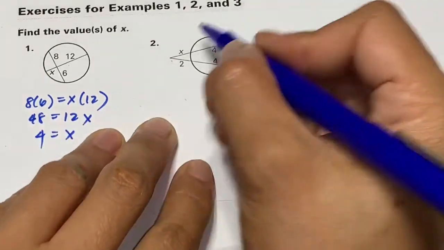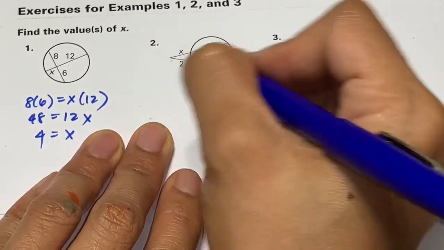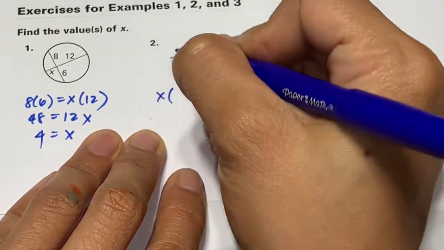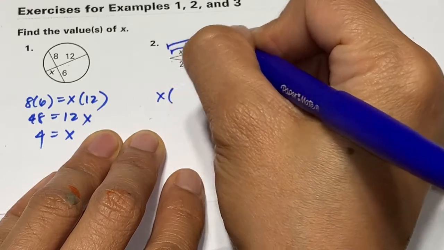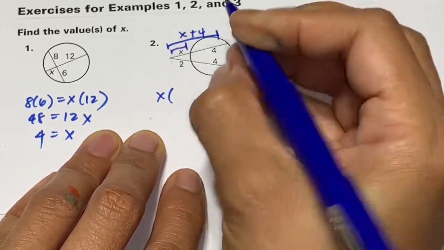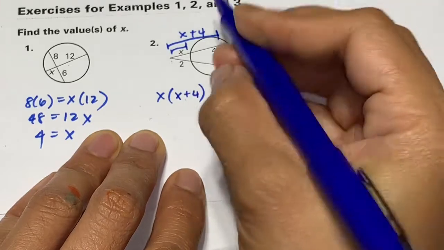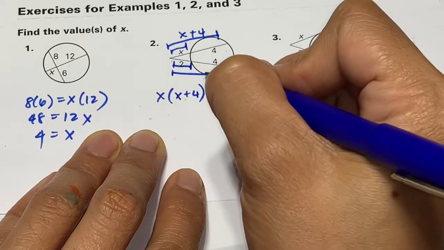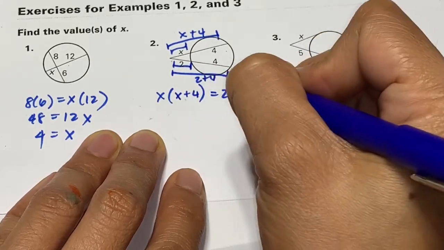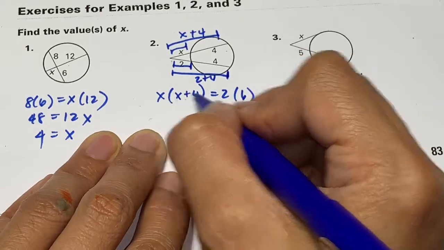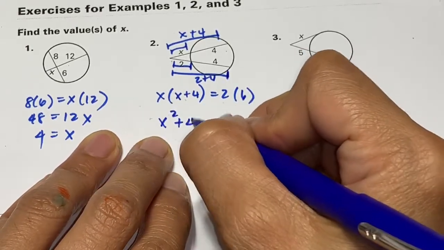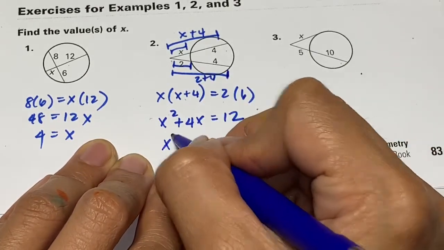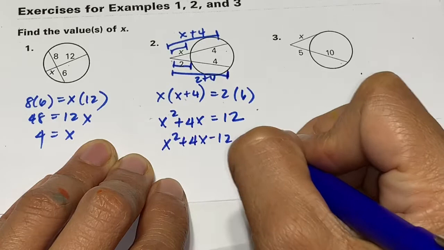Okay, next one here, 2 secant segments. So if it's a secant segment, there's a piece outside. You have to start with the piece outside. x times the whole thing, which is x plus 4, equals outside piece 2 times the whole thing, which is 2 plus 4, which is 6. Okay, distribute: x squared plus 4x equals 12. Quadratic, set it equal to 0 because we're going to factor. Minus 12 equals 0.